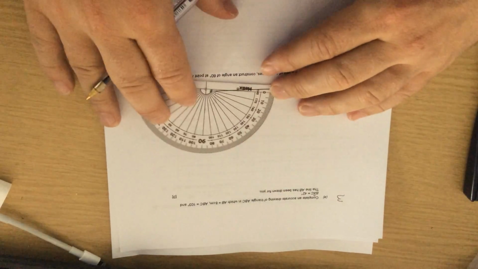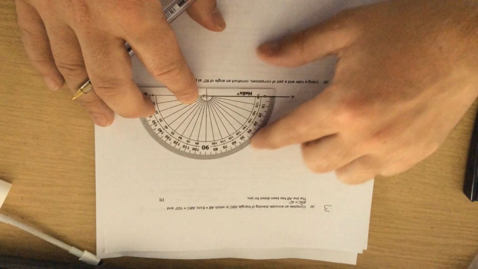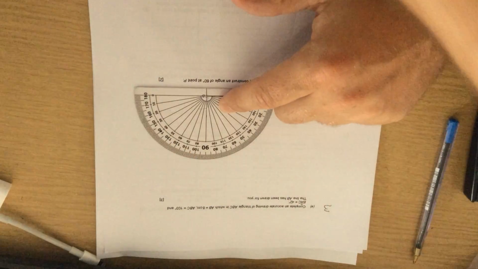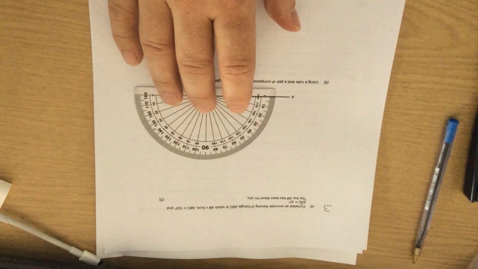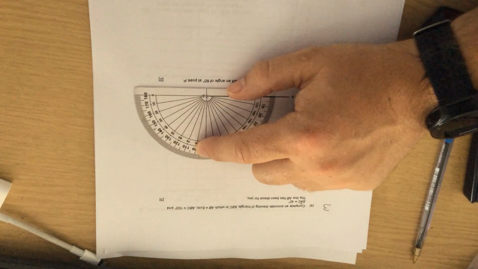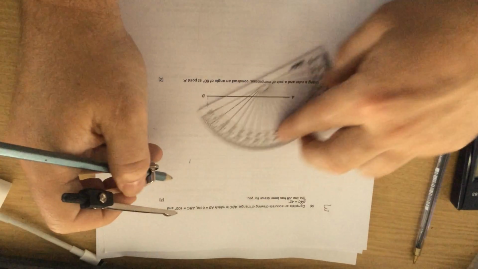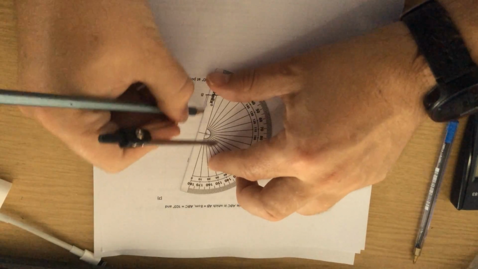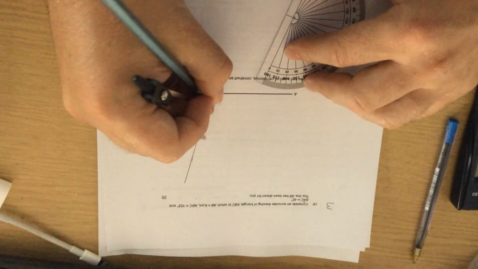So I'm going to put my protractor, 0 on the line I'm coming from, because 0 is the outside, I'm going to use the outside numbers. And when I'm going around with the outside numbers, 90, 100, 101, 102, 103, I would mark 103 and then draw a line up there. And that tells me the middle letter, angle B, is 103 degrees.